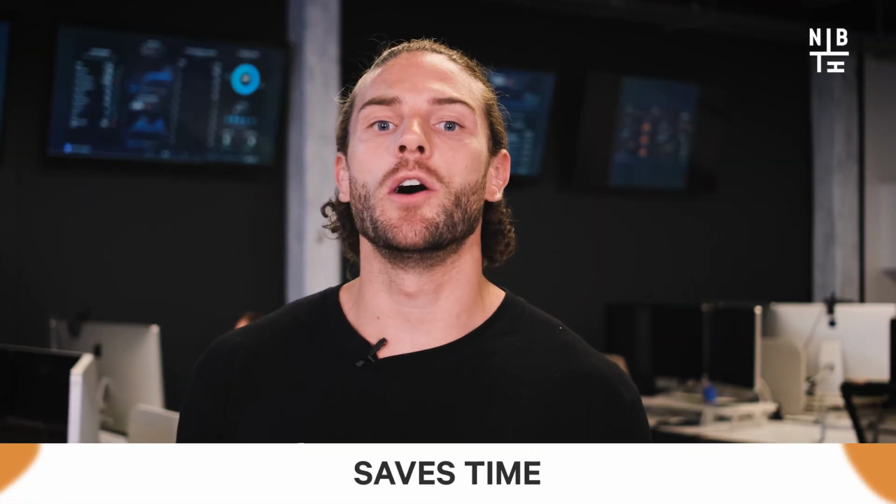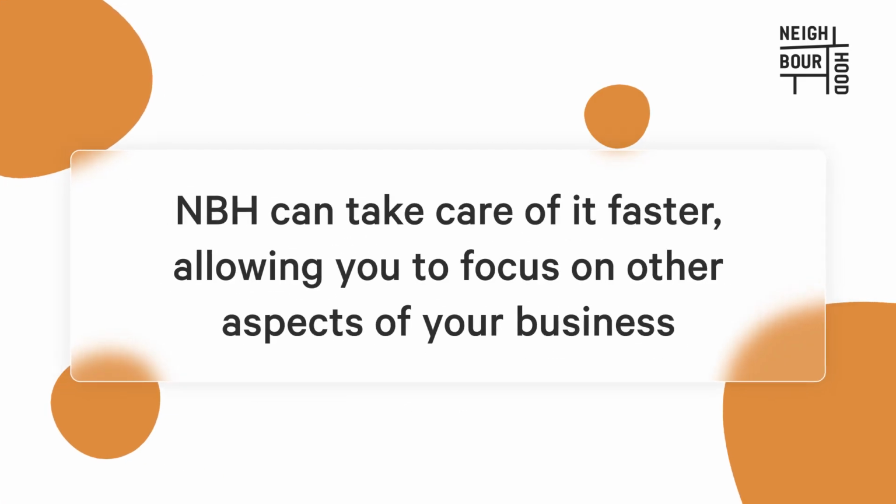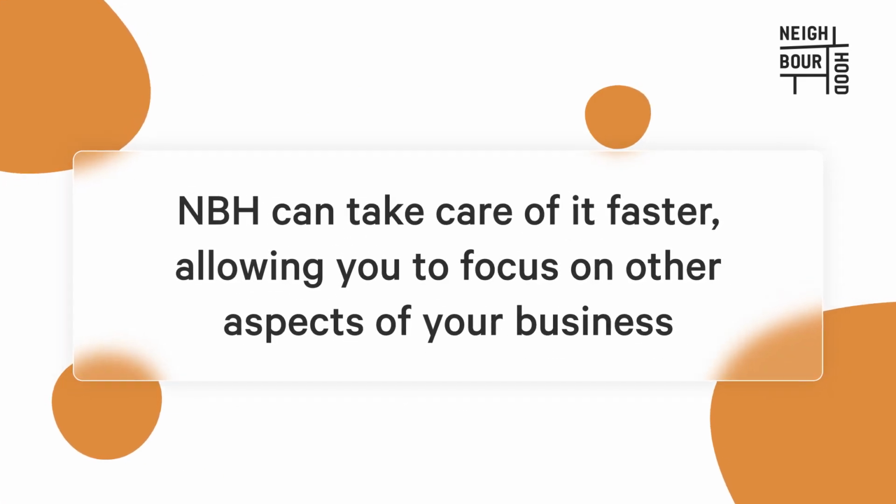Here's some of the other benefits of getting a free portal audit. Firstly, it saves time. This is an obvious one, as the process of conducting a portal audit can be extremely time consuming when you don't know what you're doing. We can take care of it much faster, allowing you to focus on other aspects of your business.